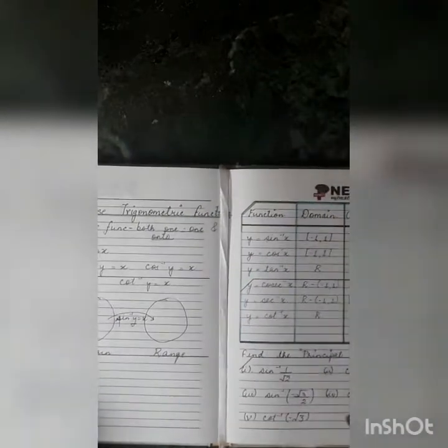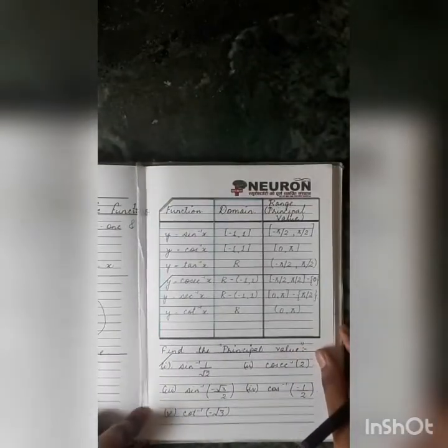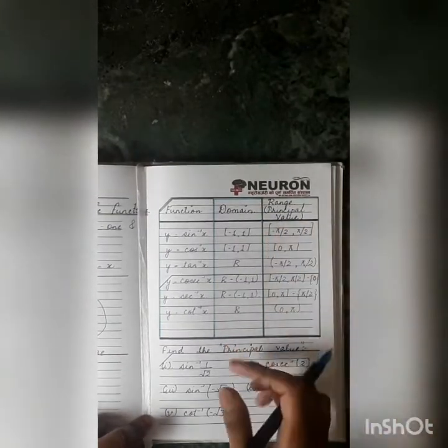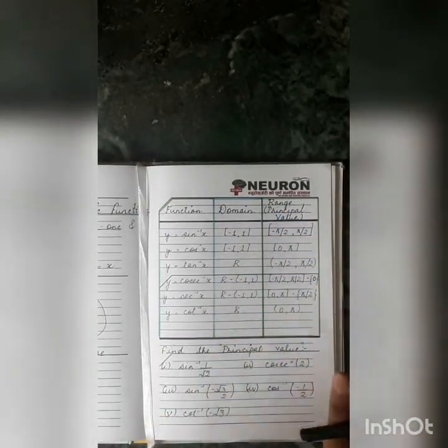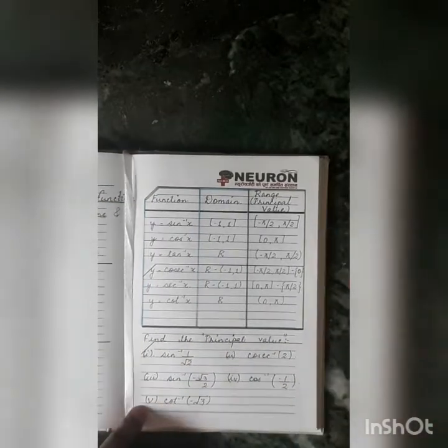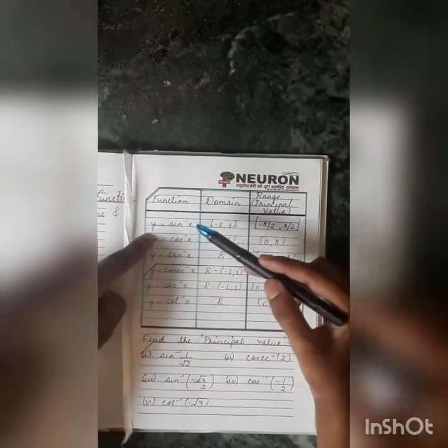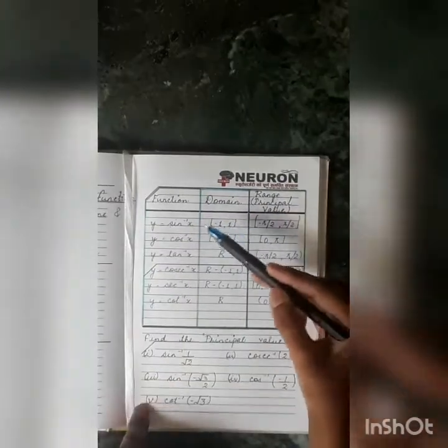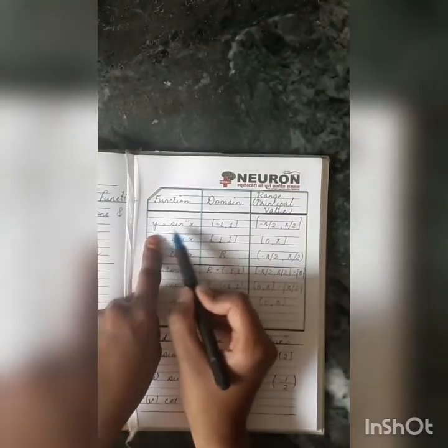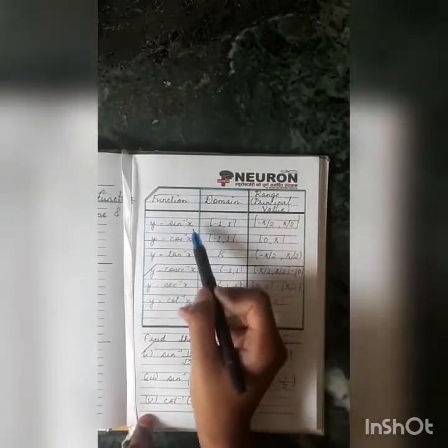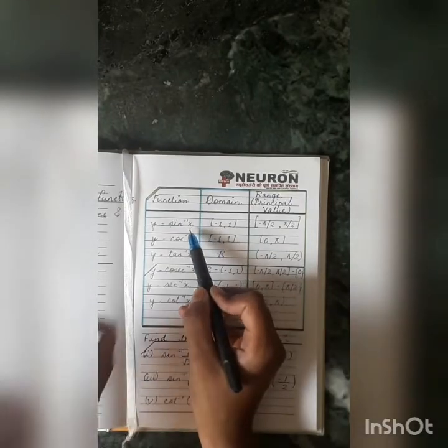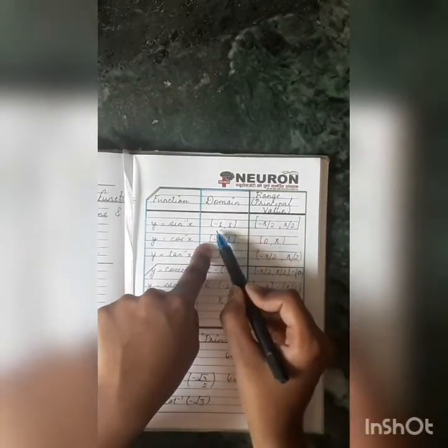So let's come to the restricted domains and ranges of trigonometric functions, meaning in this domain and in this range, the trigonometric functions are invertible. They are both one-one and onto. First we will take up the inverse sine function. The domain of the sin inverse function is -1 to 1. So what is the domain? Here y is equal to sin inverse x, so the domain is the set of all the possible values of x. So it is from -1 to 1.